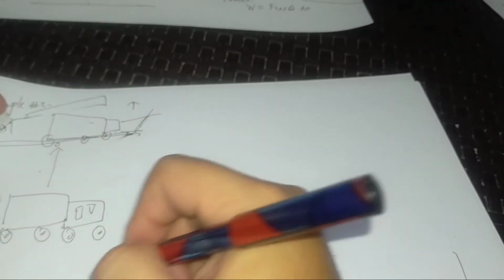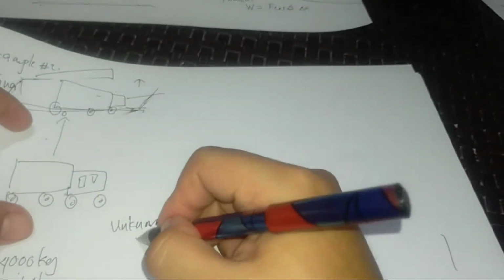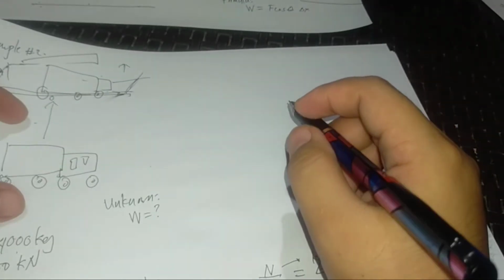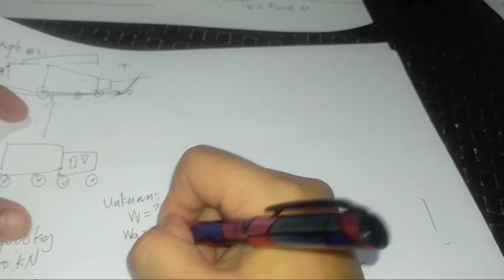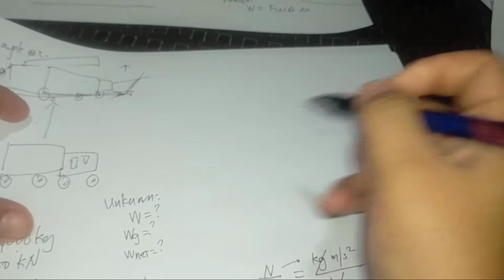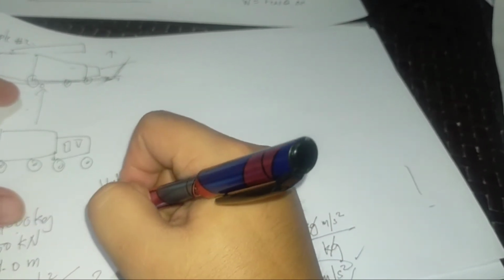Okay, so let's proceed. Unknown, in this illustration, we have here our unknown. So let's assume you need to find the work done. Next, you also need to find the work done due to gravity and what will be the net force, the total net or net work. So we have B and C.